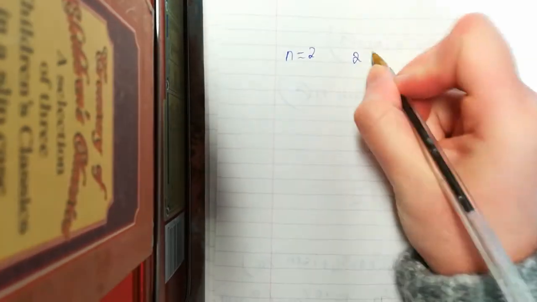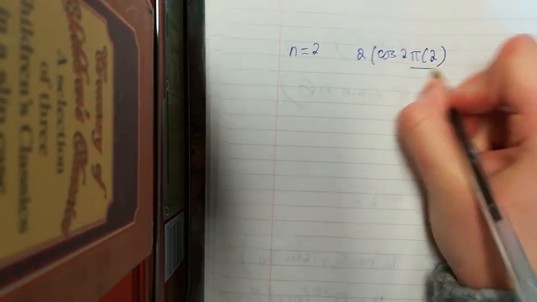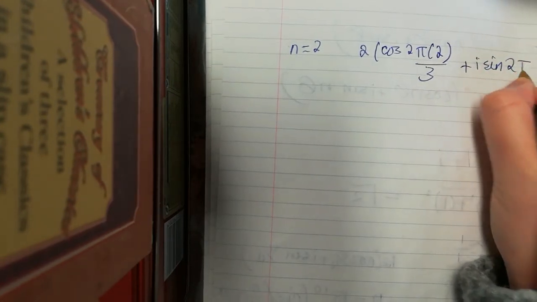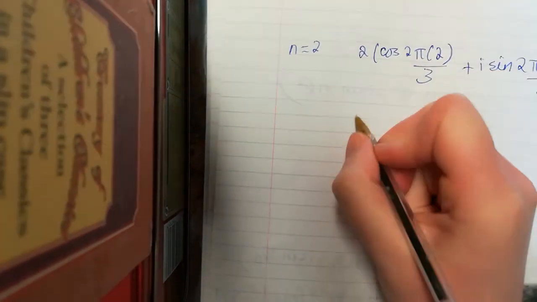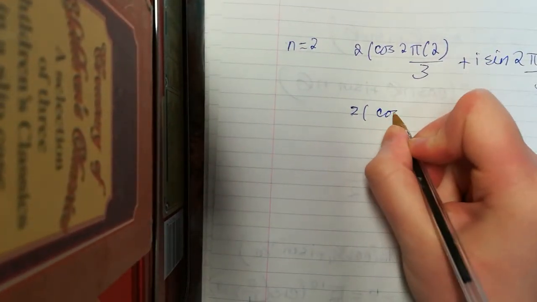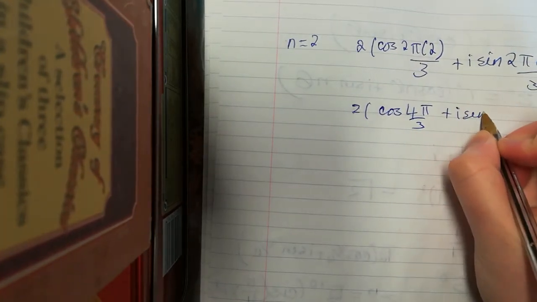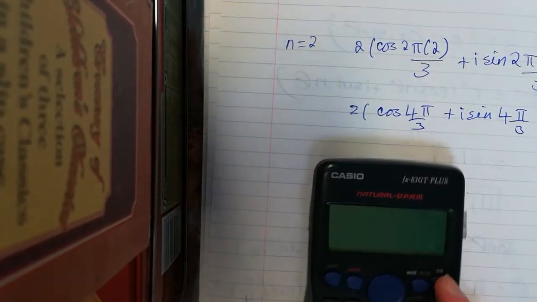The last one I have to get is n equals 2. So it's going to be 2 cos 2 pi times 2 over 3 plus i sin 2 pi times 2 over 3. That's going to be 2 by cos 4 pi over 3 plus i sin of 4 pi over 3. Now I'm going to plug that into my calculator.